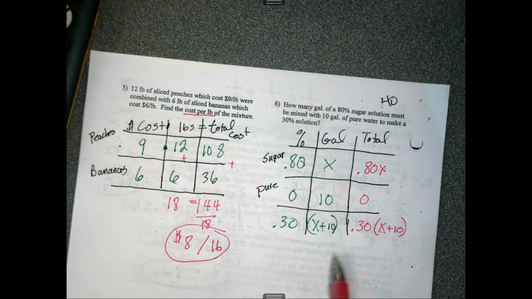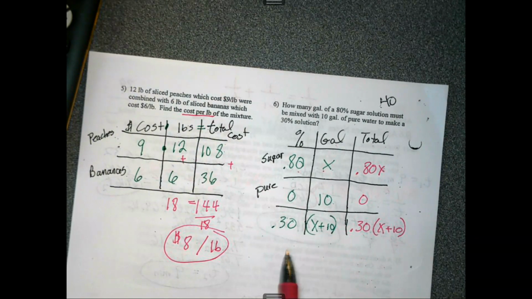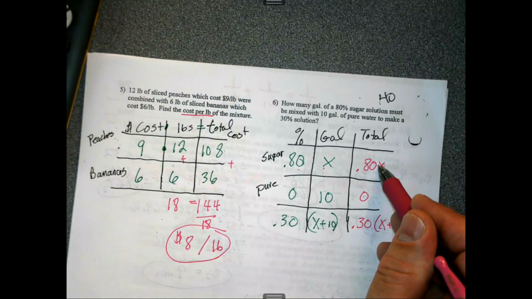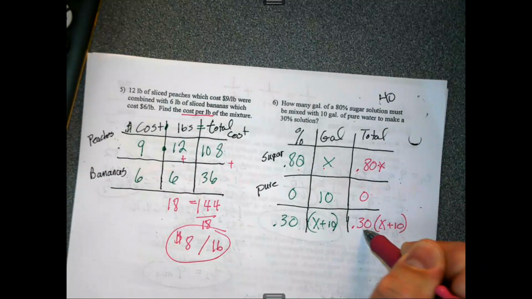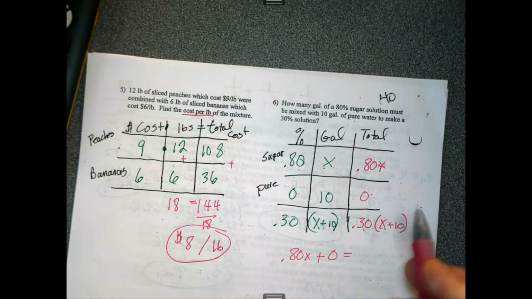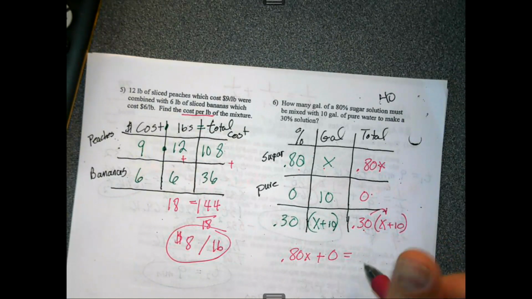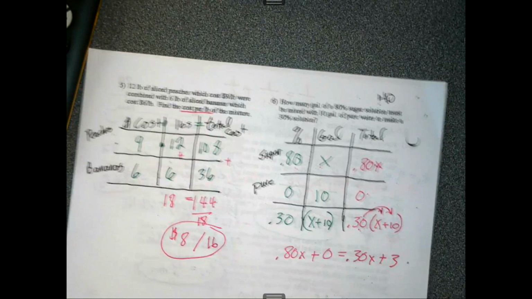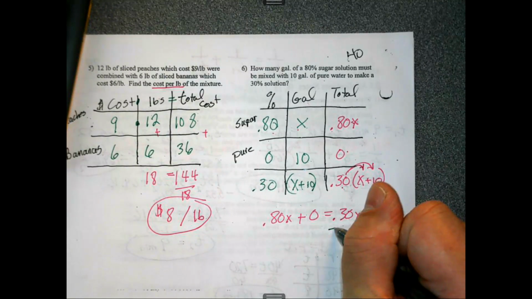All right, this still isn't too bad. So I've got my 0.80x, and this total and this total is going to equal this total, right? So I got my 0.80x plus 0 is going to equal, don't forget to distribute, 0.30x plus 3, right? 0.30 times 10 is 3. So I'm going to subtract 0.30x.